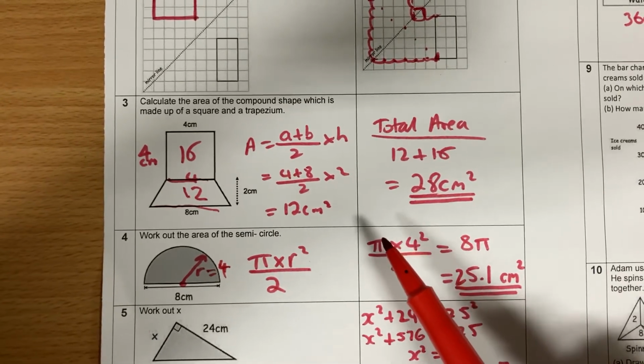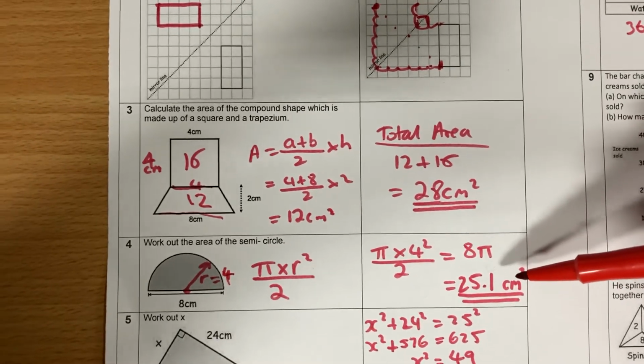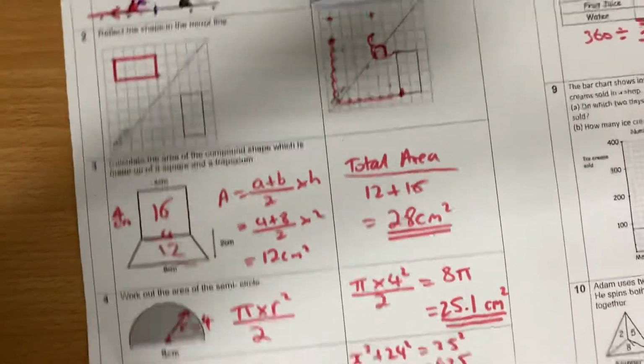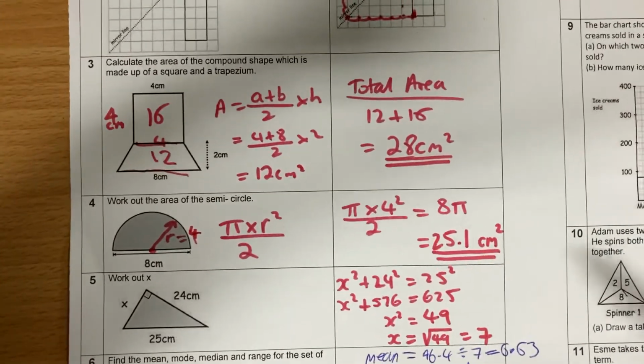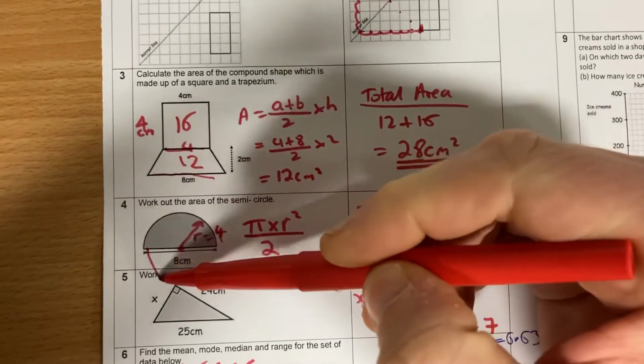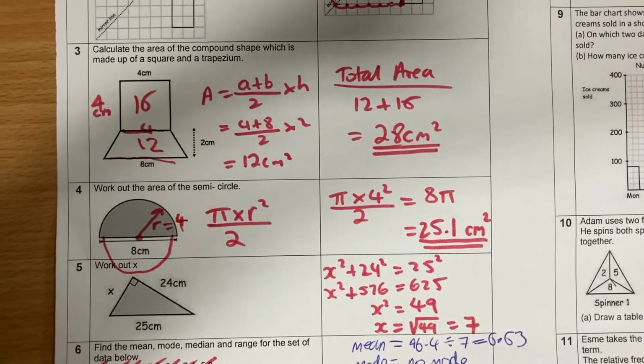16 times pi, half of that is 8 pi. Stick it in a calculator, 25.1. That's been rounded to 3 significant figures. Again, the mistake I've seen quite a lot is people forgetting to half it. Pi r squared would be a full circle. We've only got half of a circle, so make sure we half the answer.